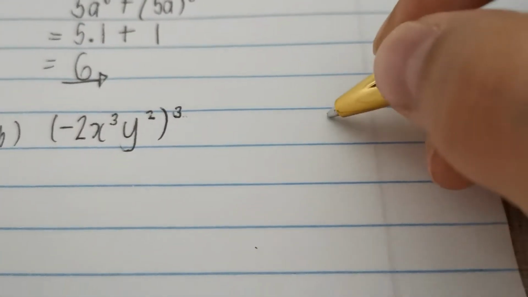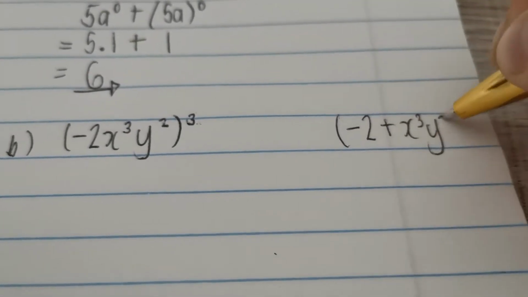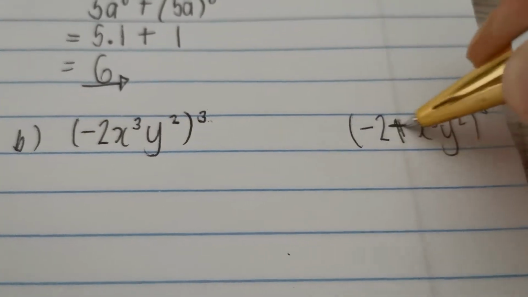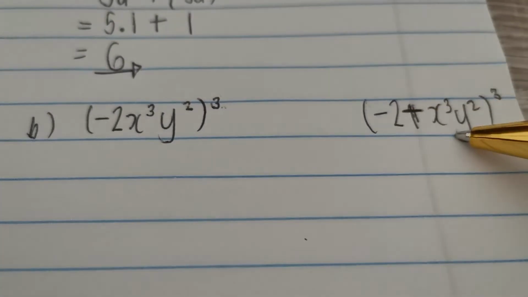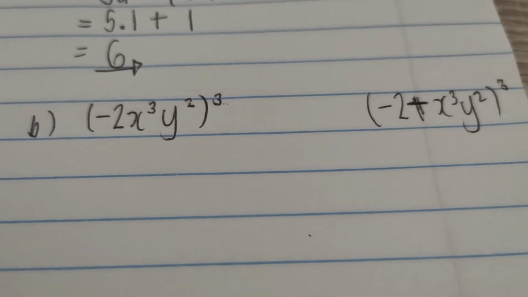It cannot go if it was something like this, to the power of 3. Because of this plus sign, it means there are 2 terms in here, and then you'd have to basically write this bracket out 3 times and then multiply it.